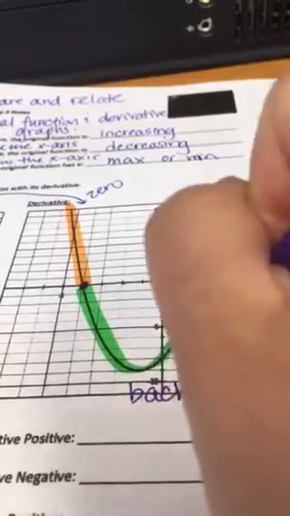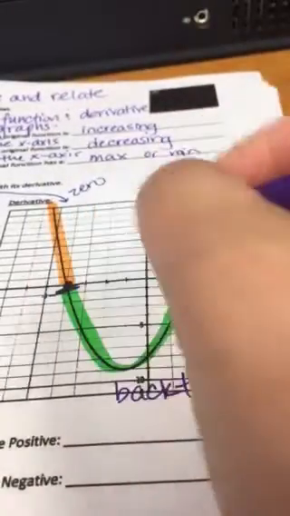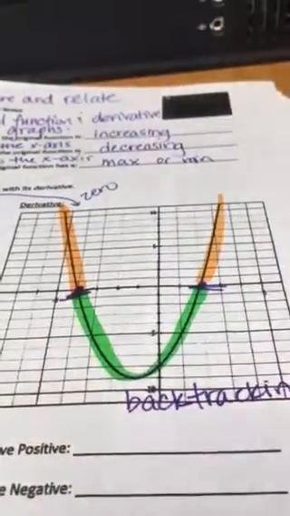So when we talk about it in the function, this would be considered your backtracking part. So a negative output would be between these two zeros, at -4 and +2. These are going to be negative values for the y. So this green part is referred to as the backtracking.